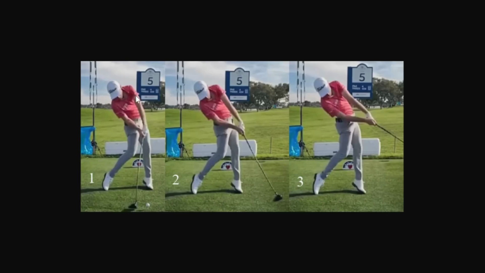Now, the other thing I mentioned to you is that Will Zalatoris uses the intact left arm flying wedge technique combined with a geometrically flat left wrist. And when he comes into impact, he still has essentially a geometrically flat left wrist and an intact left forearm flying wedge.